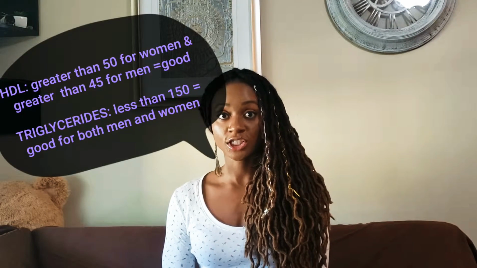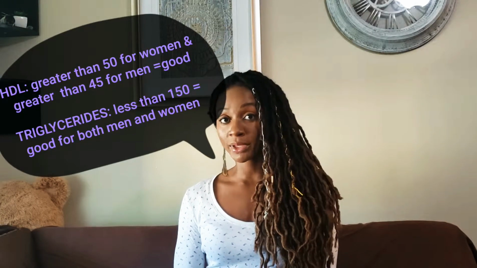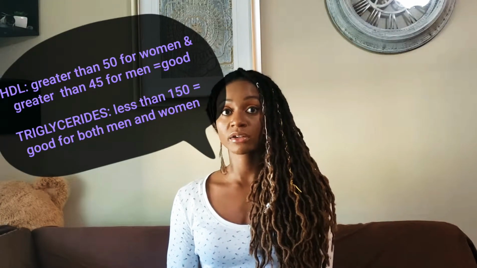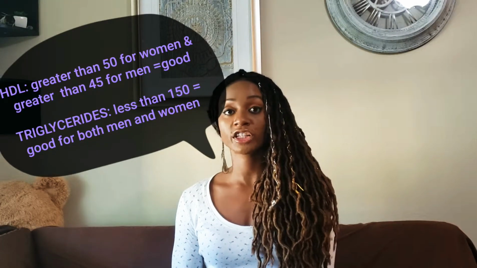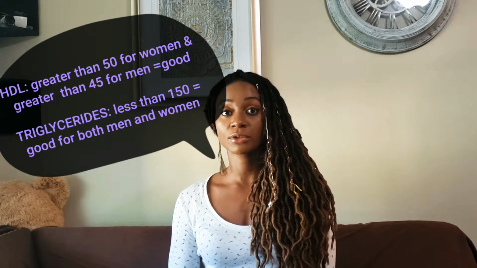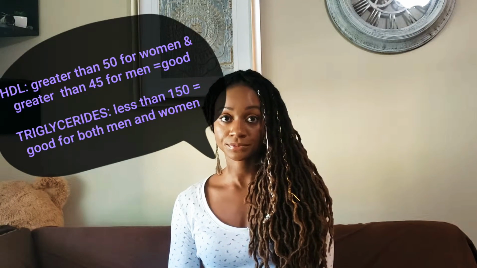So, when you get your lipid profile, the first numbers I want you to look at are your HDL and your triglycerides. If you're a woman, your HDL needs to be greater than 50, and if you're a man, your HDL needs to be greater than 45. And for both men and women, your triglycerides need to be less than 150.